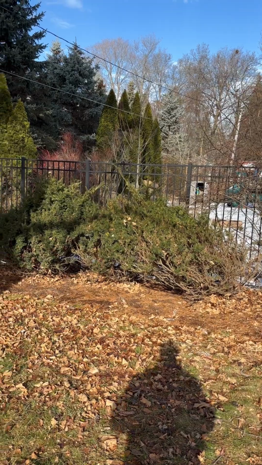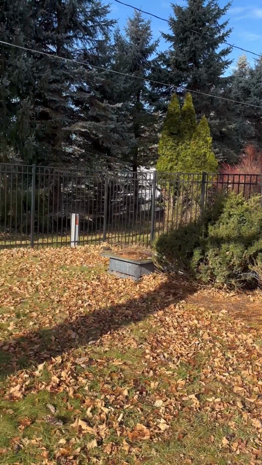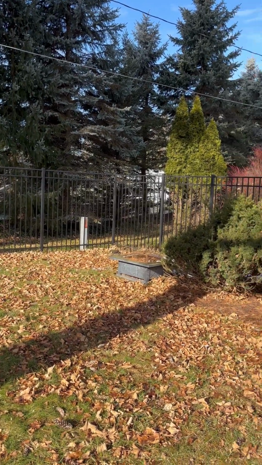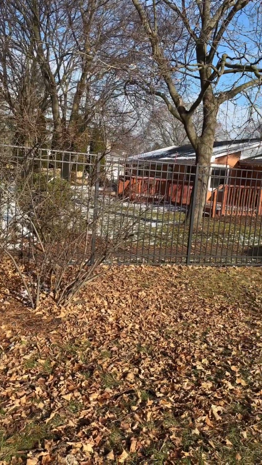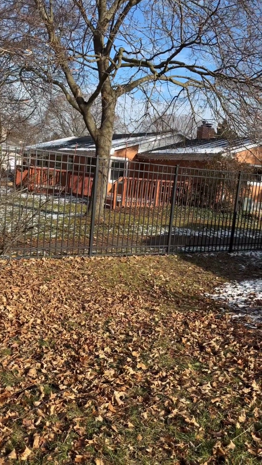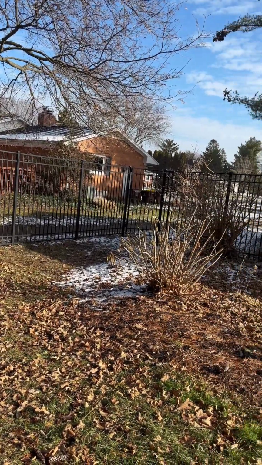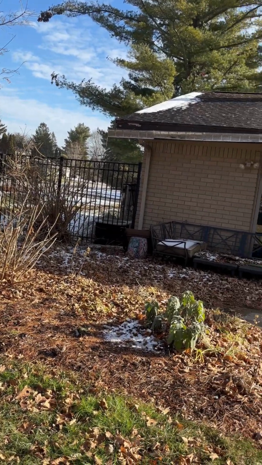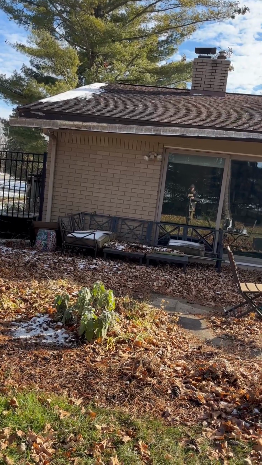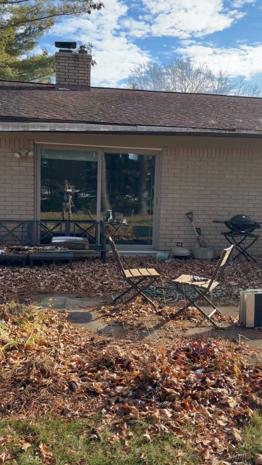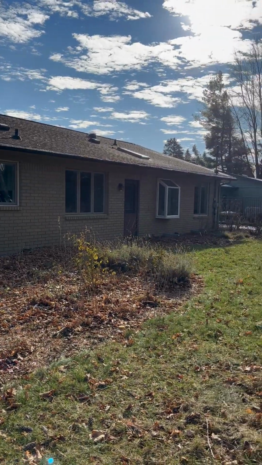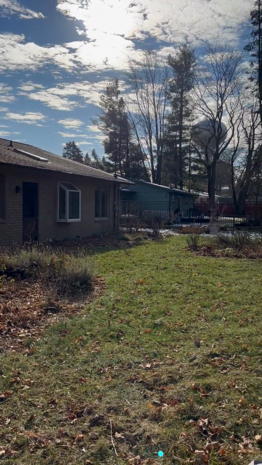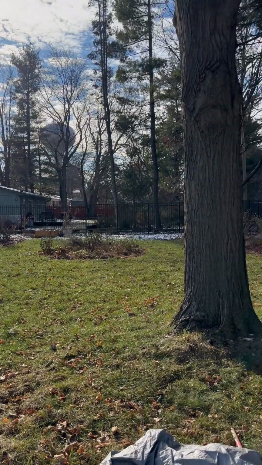Okay, so here we are. We see we've got a decent amount of leaves here, all in this bed. All right, there's some more there. Working our way around quite a bit over here. All right, and as we work our way around, a little bit in that bed, the grass is pretty much clear.